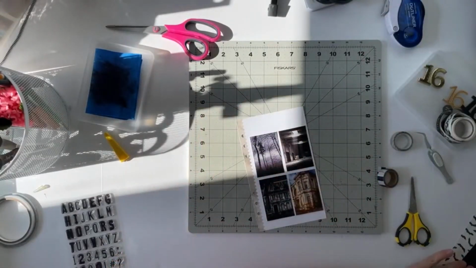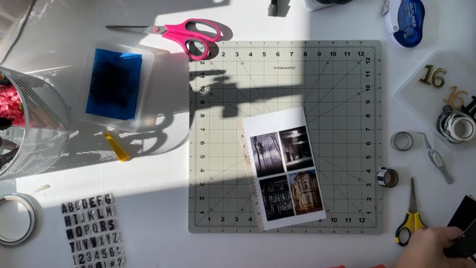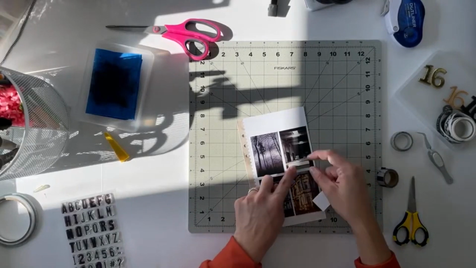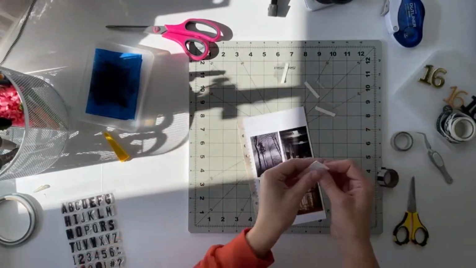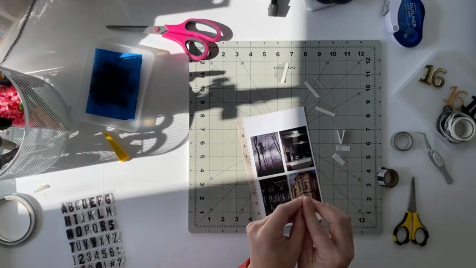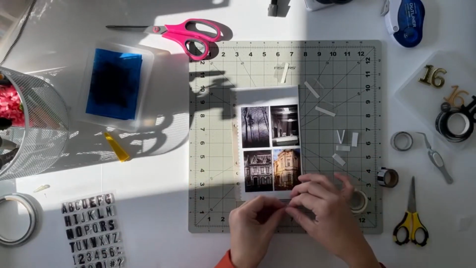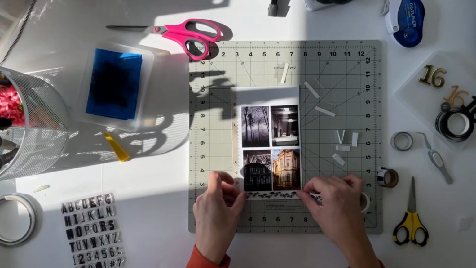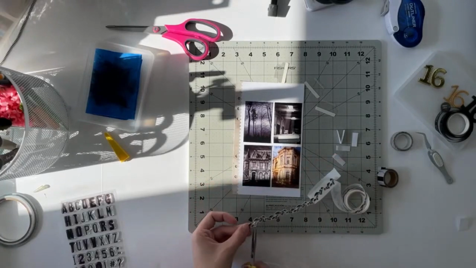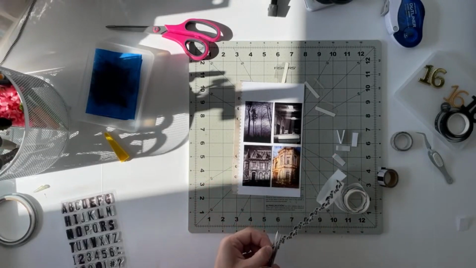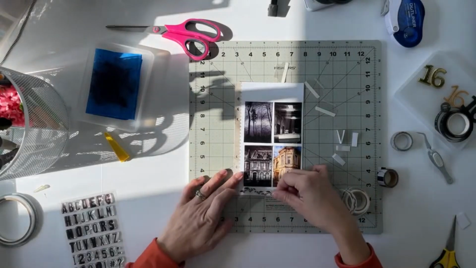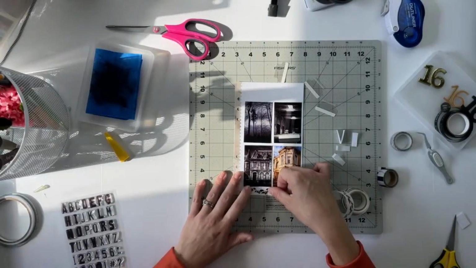And then I also know that I want to add some kind of title up at the top. So I will be bringing back out my Heidi Swapp Caution Alpha stamps and creating a title for my layout. Because these are going to be flip ups and it's a little difficult to get the photos and pull them up, I grabbed over four of these little tiny Avery sticky tabs or Avery index tabs that you can just stick to your photo or your paper.